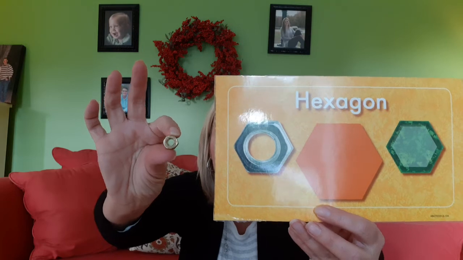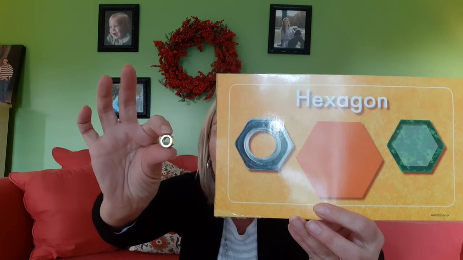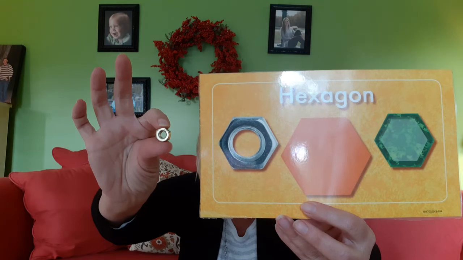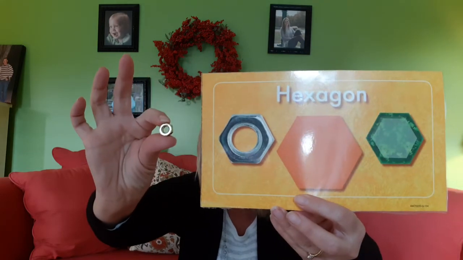All right, boys and girls, the next one is kind of small. So Mrs. Hilsher will hold it up to the camera. Do you see what that is? Those are those nuts that I was telling you about. They're called nuts. Not like a peanut that you eat, but it's a nut that is used to hold a screw tight. Do you see the way it's the shape of a hexagon? Good work.